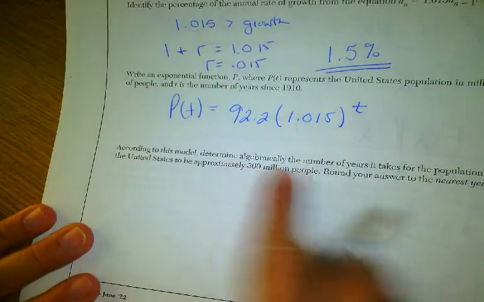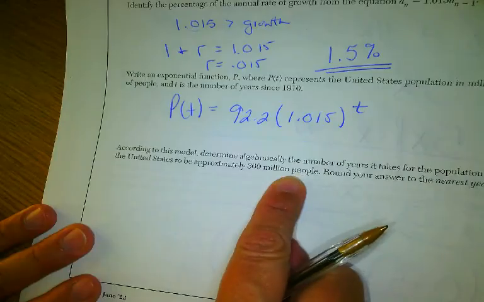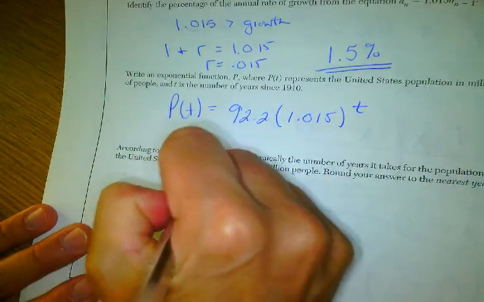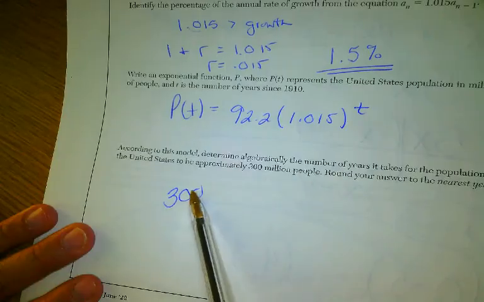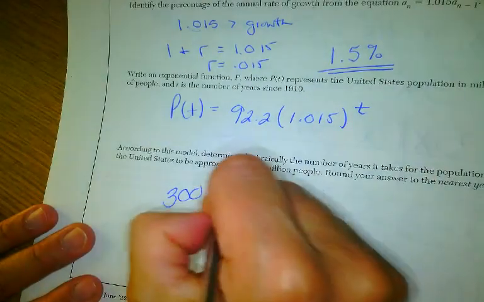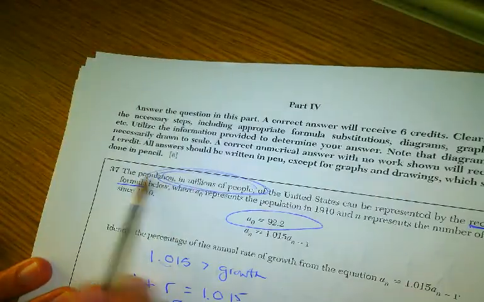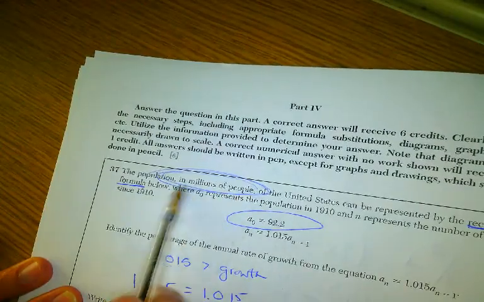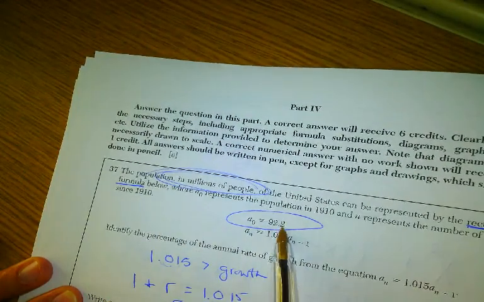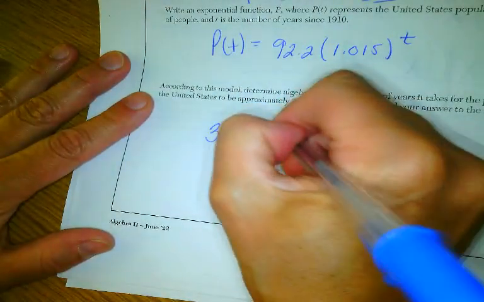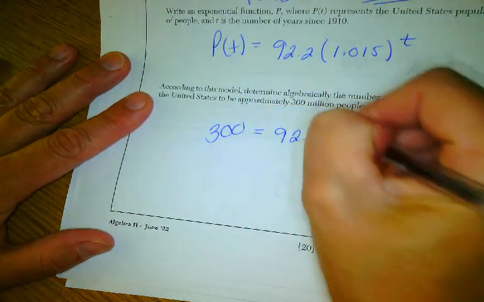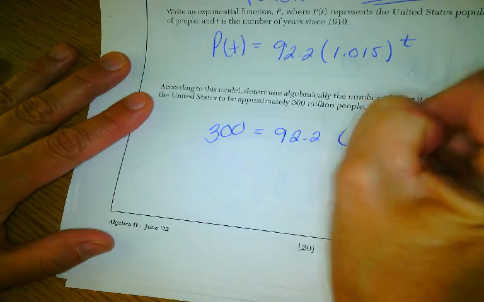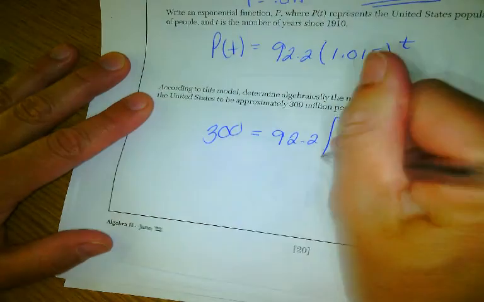According to the model you just wrote, determine how long it will take to reach 300 million people. Okay, now, this was already in millions of people, so I can use 300 versus 300 million because this equation already represents millions. This is the population in millions of people. So there's 92.2 million people. So I'm saying 300 equals 92.2 times 1.015 to the t. Remember, base and exponent married, can't break them apart.